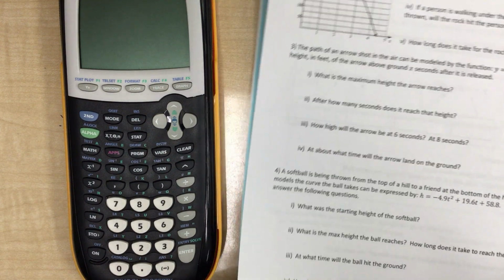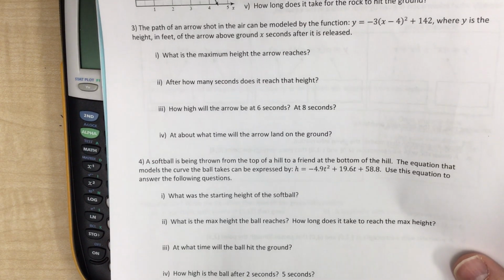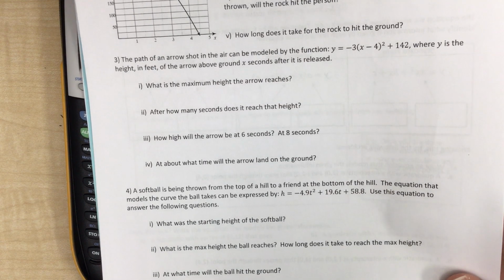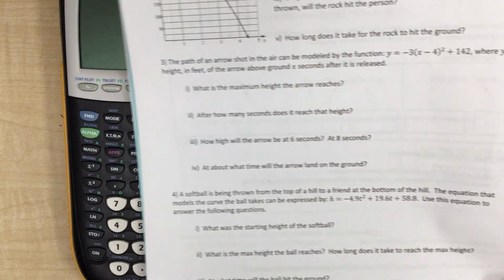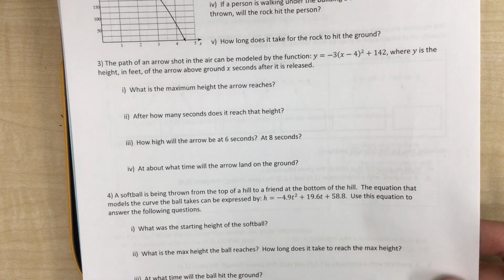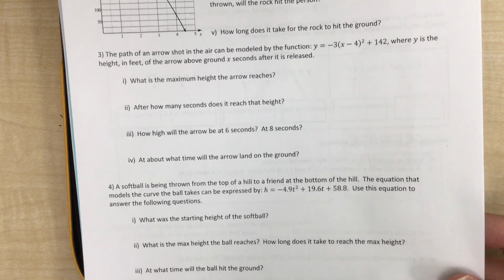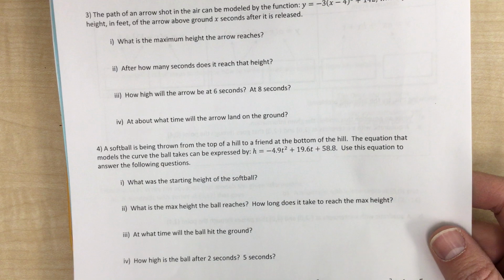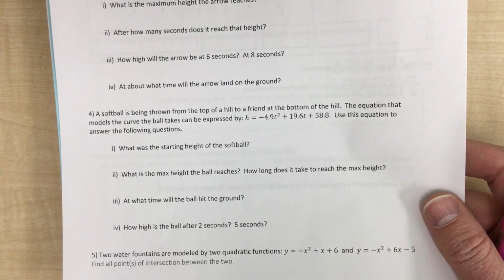All right, so finishing up, we're going to do number 3, 4, and 5. I feel like it's easier just to have my calculator there for you to see when I push buttons and things like that. So let's start with number 3. I'm going to ask you to see if you can do 4 by yourself, and then we'll do 5 together.